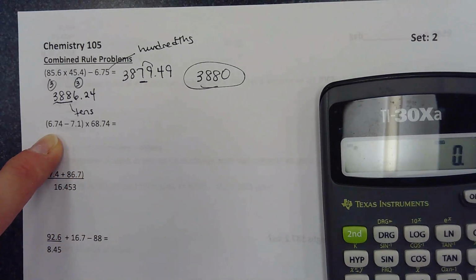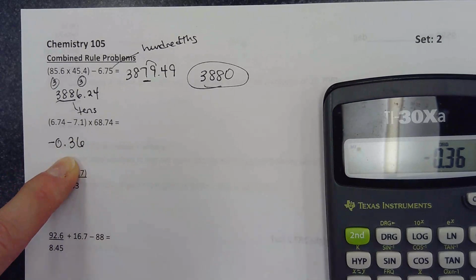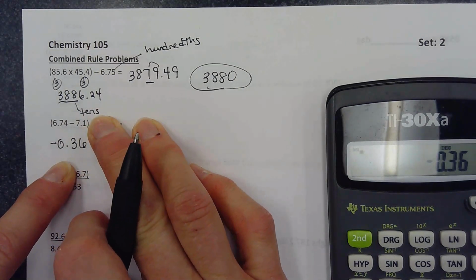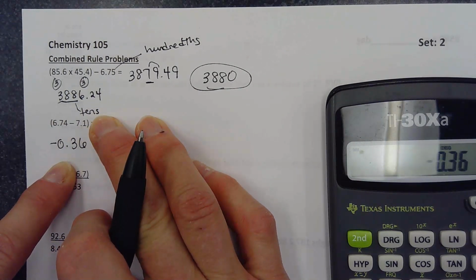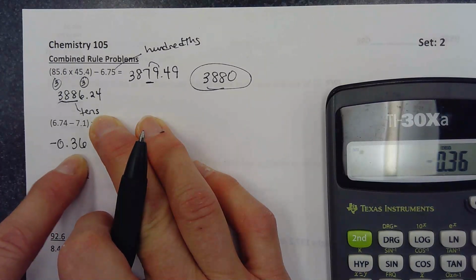6.74 minus 7.1. And you get negative 0.36. If I were to stop right there for this problem, what would my final answer be? Not 0. Negative 0.4. Why? Because that 6 makes the 3 go up. Okay? Does that make sense?